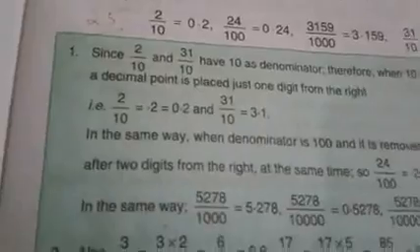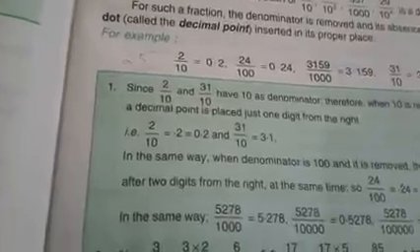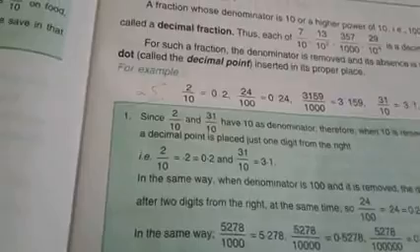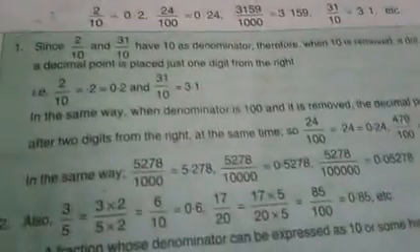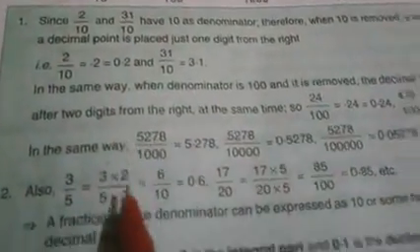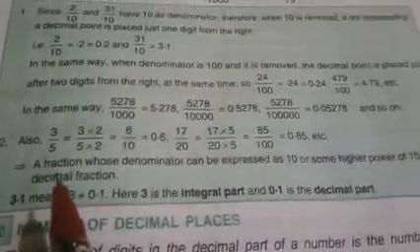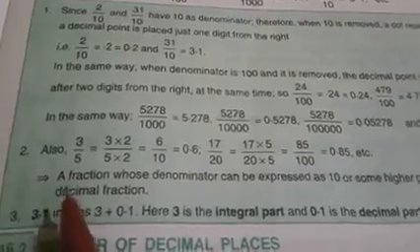So what is the moral of the story? When you divide by 10, 100, 1000 or any power of 10, the point will shift to the left side depending upon the number of zeros. Okay, so let's see.